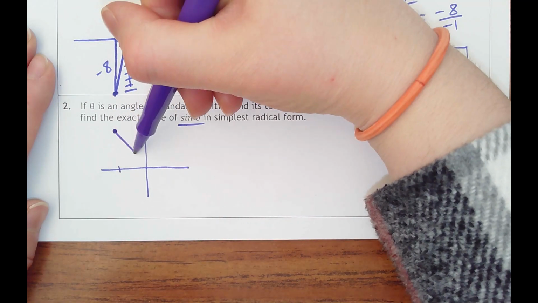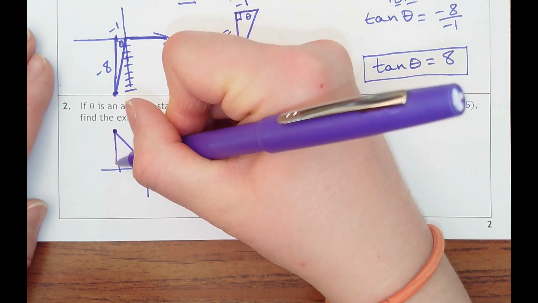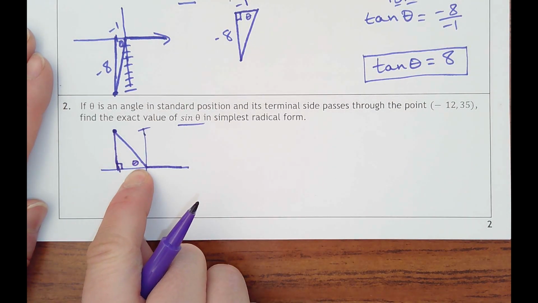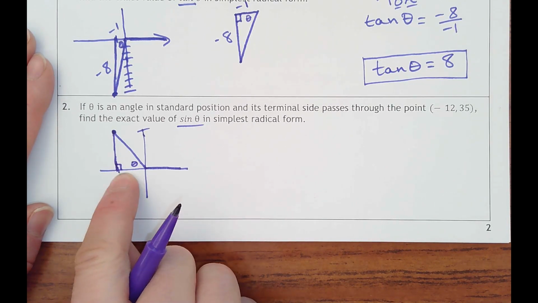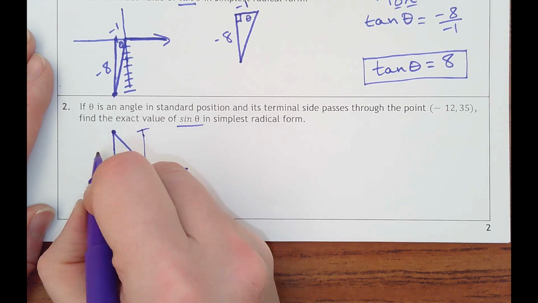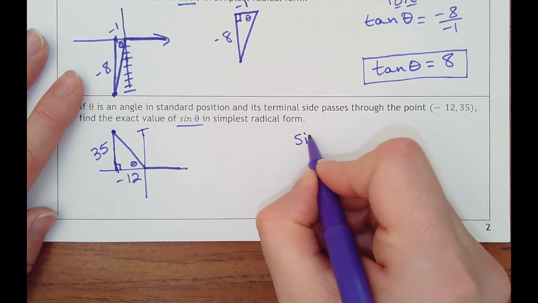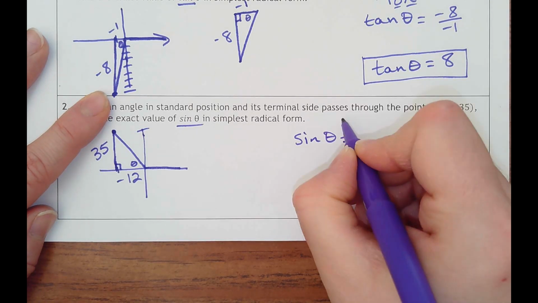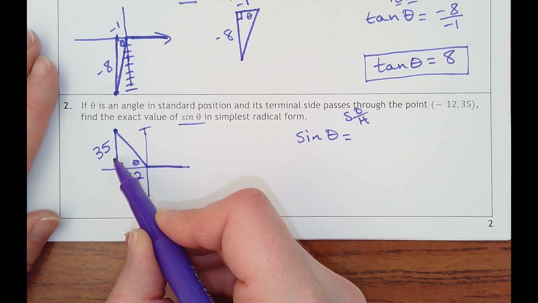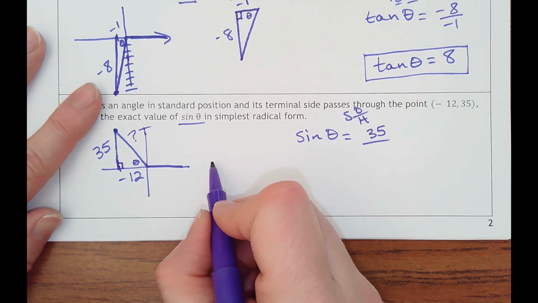So now your angle would be going like this, but we want to create a reference angle or a reference triangle with this being our angle formed with the x-axis. So let's label. The shorter leg would be the -12, and then this would be your vertical 35. Sine of theta. Think SOH. Opposite over hypotenuse. So from this angle, you have the opposite is 35, but you don't know the hypotenuse, so you're going to have to do Pythagorean theorem.